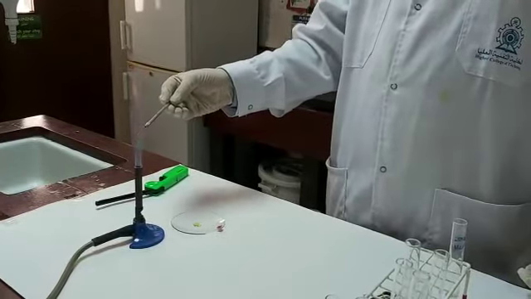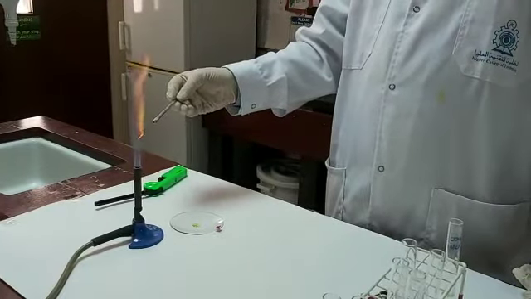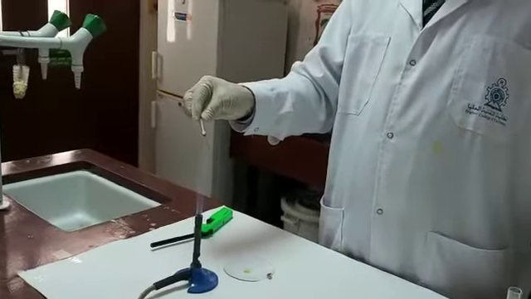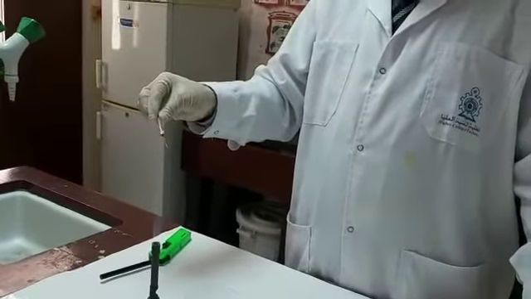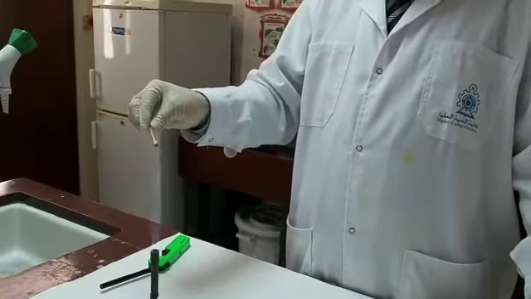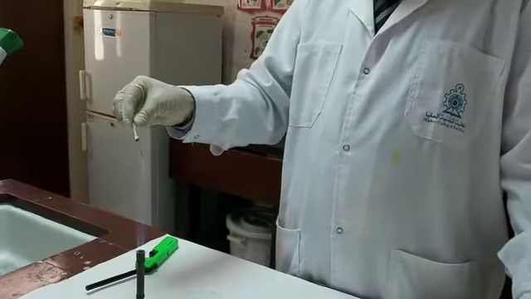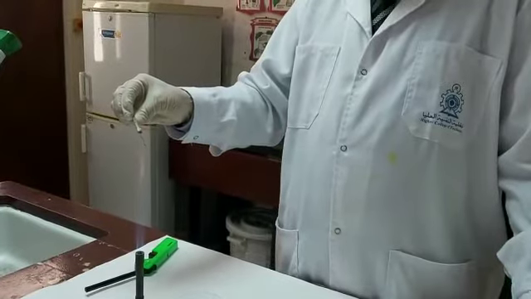So it should be cleaned first. When there is no change in the color of the flame, that means my nichrome wire is cleaned and ready to be used.